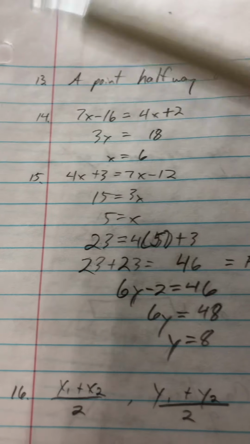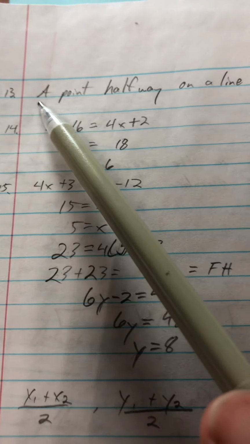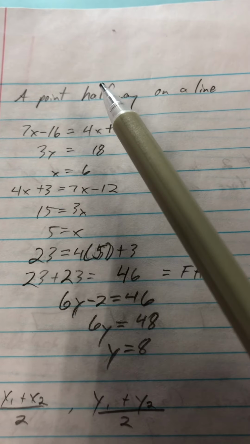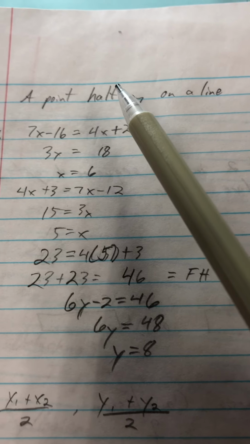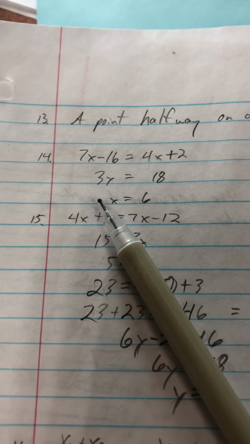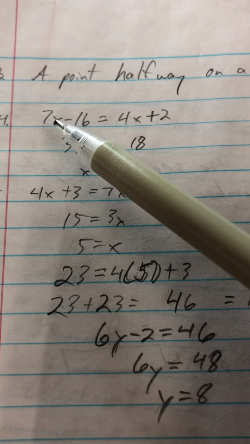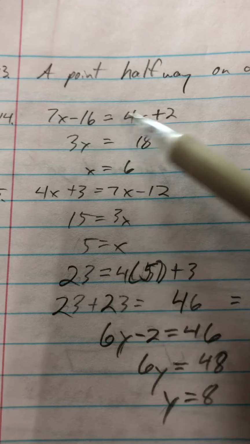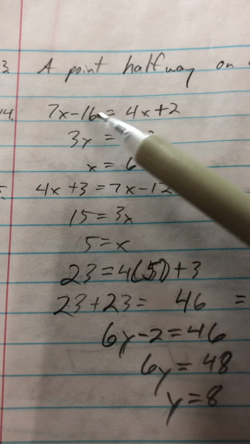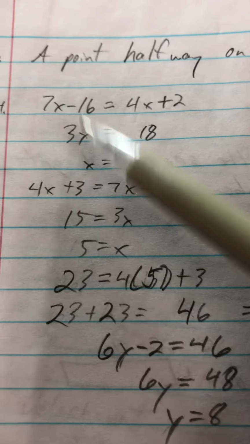This is slide 13. Slide 13 asks, what is the midpoint of a line? And you could say a point halfway on the line, or a point that divides the line in two equal sections. And then when you get to number 14, you have a midpoint, and then you have this equation and this equation. And those are going to equal each other if that was the midpoint on that diagram. And then you just solve for x.